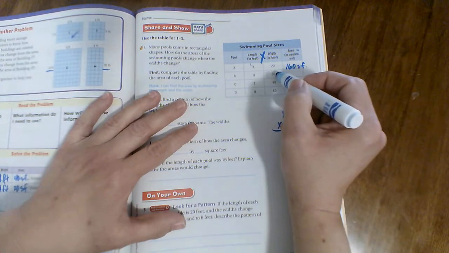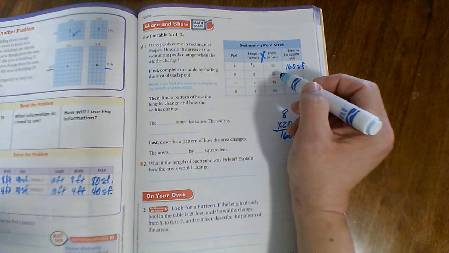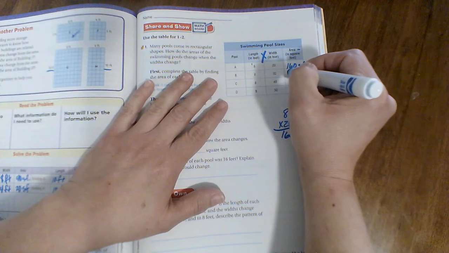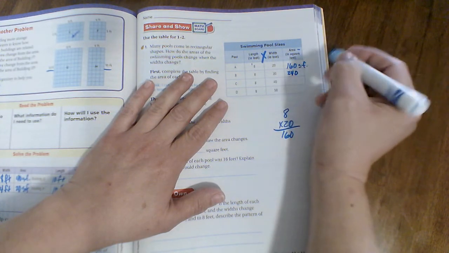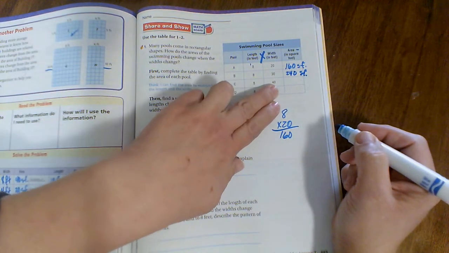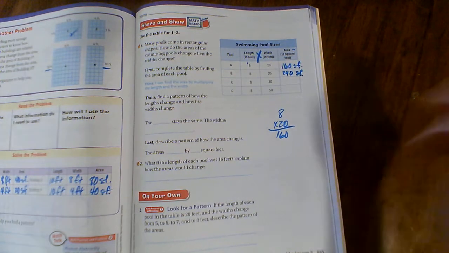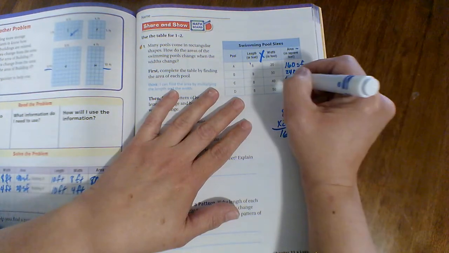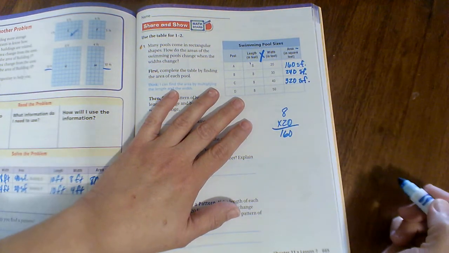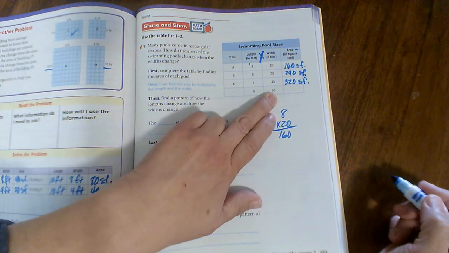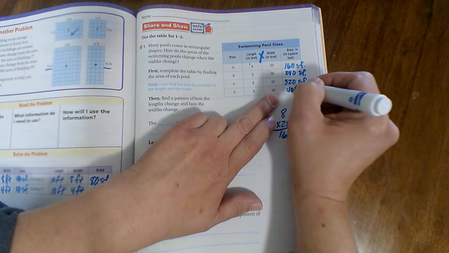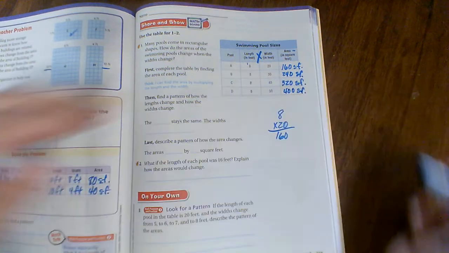Same thing. 8 times 30. Uh-oh, we're going up 10 feet for the width. Well, what's 8 times 3? It's 24. And then we slap a 0 on it. 8 times 40. Well, that's the same as 8 times 4 and then slapping a 0 on it. 8 times 4 is 32 and then slap a 0 on it. 8 times 50. 8 times 5 is 40 and then slap a 0 on it. Don't forget to do that. Okay?